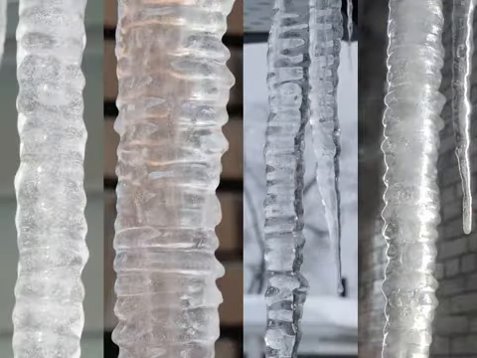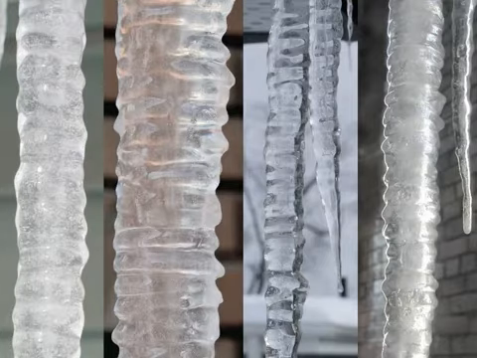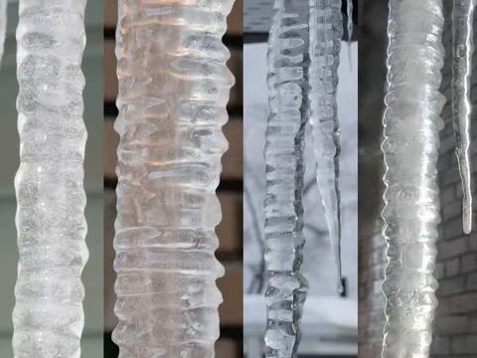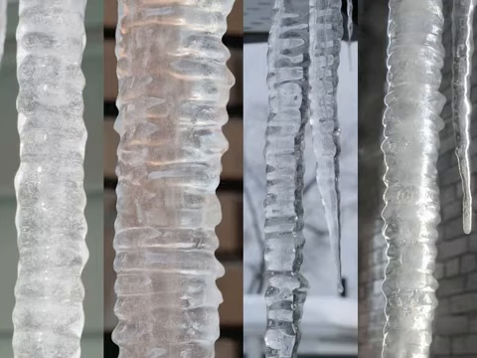There have been a couple of theories trying to explain the formation of icicle ripples, but none of them has considered the effect of impurities, which we have shown experimentally to be the most significant control parameter in this problem.